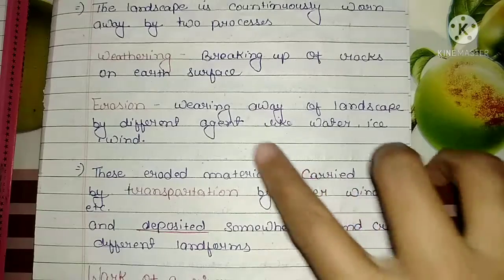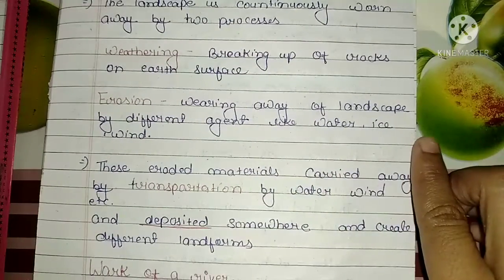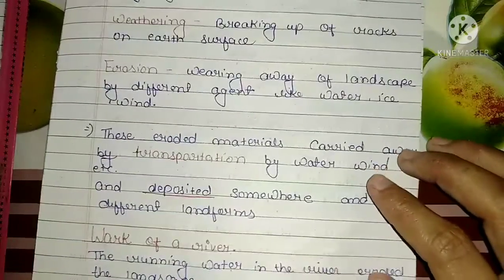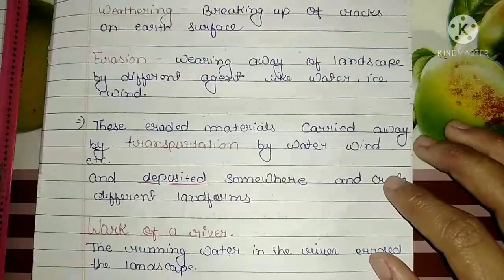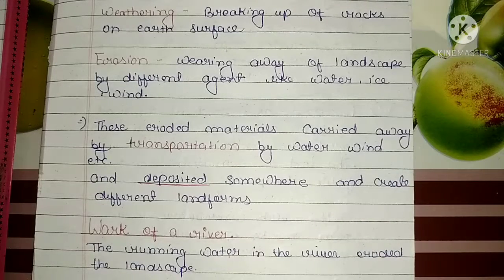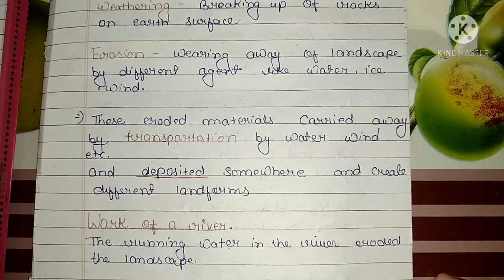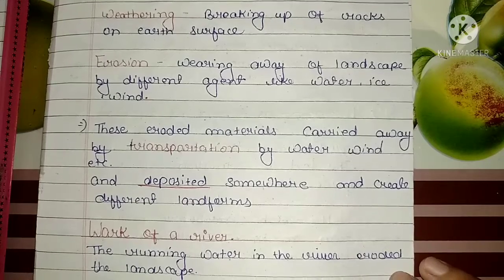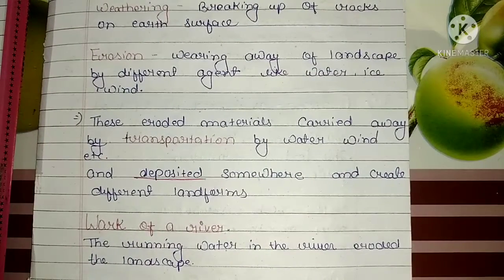And different agents are water, ice, wind, etc. These eroded materials are carried away by transportation by water, wind, etc. and deposited somewhere and create different landforms. So in some places erosion takes place, and in some places deposition takes place.